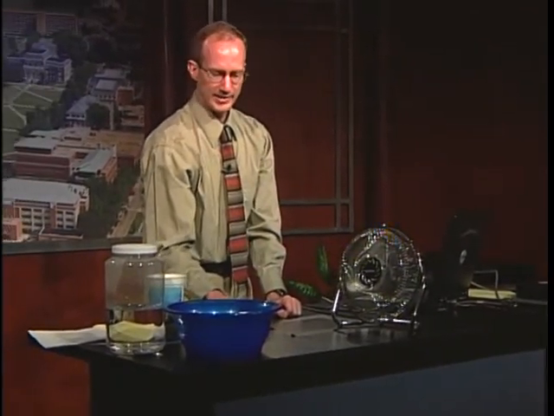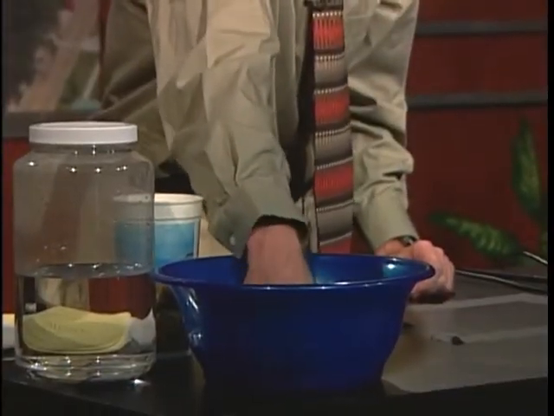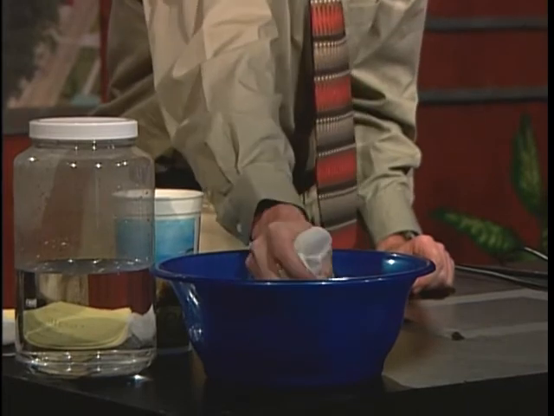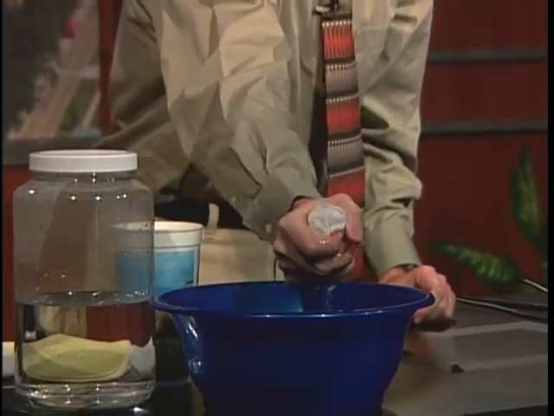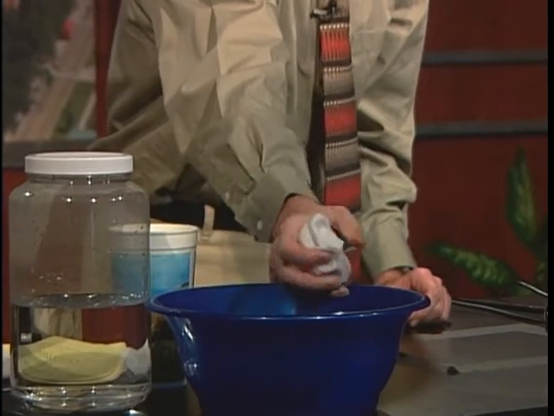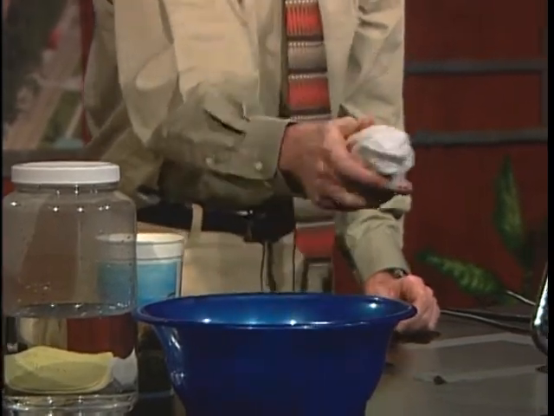We can promote a significant amount of cooling if we have much more evaporation taking place. Next, I have a towel here, and I'm going to soak that towel in some water. So I've now saturated the towel, and initially the towel had the same temperature as the room, 65.